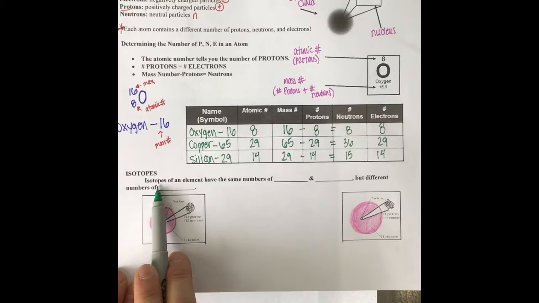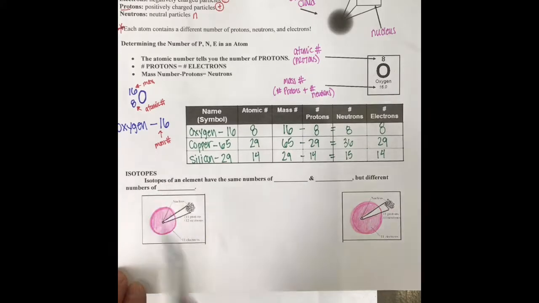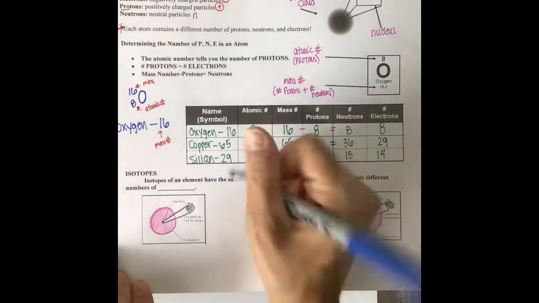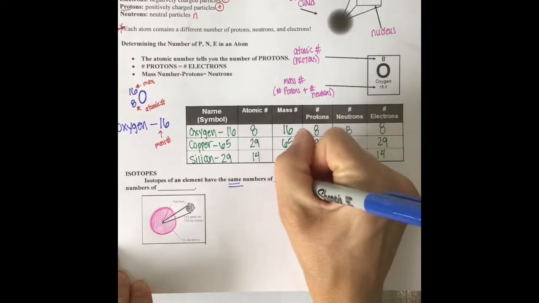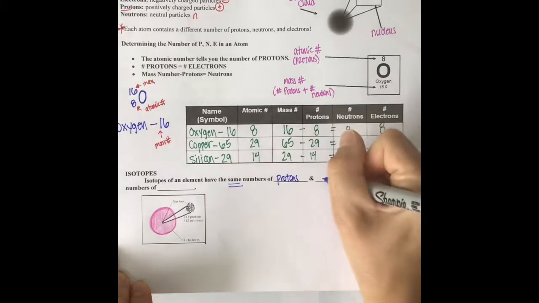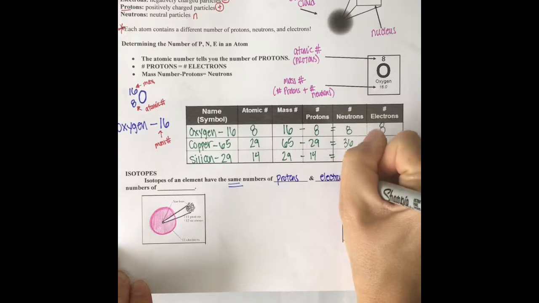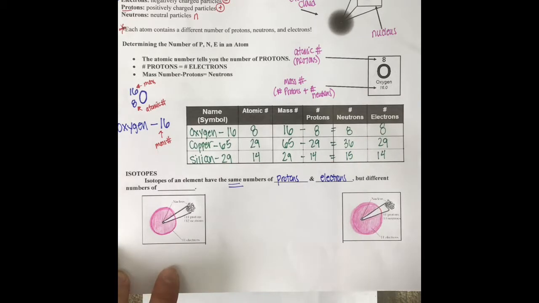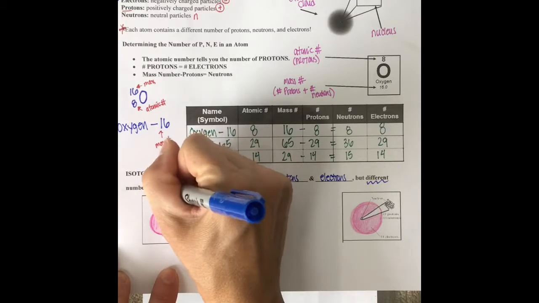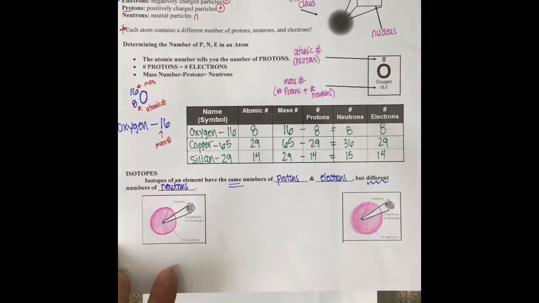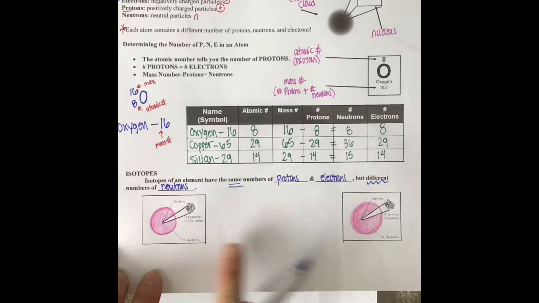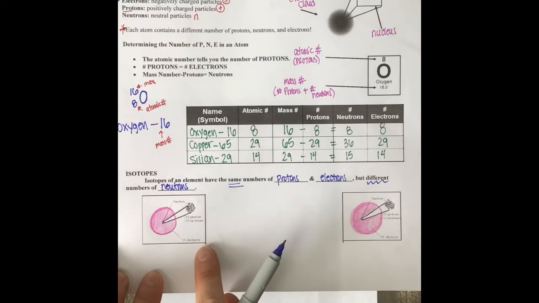Here's your definition. Isotopes of an element have the same numbers of protons and electrons, but different numbers of neutrons. All right, so let's look at these two pictures that I have for you.